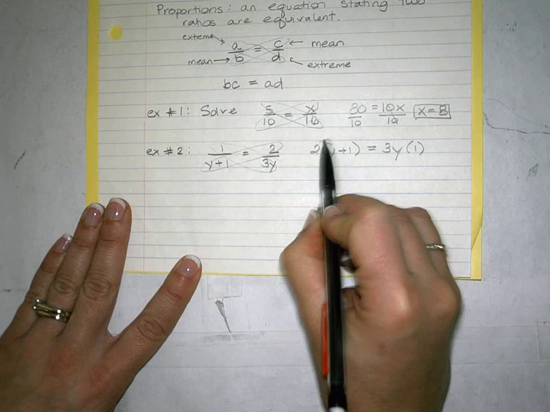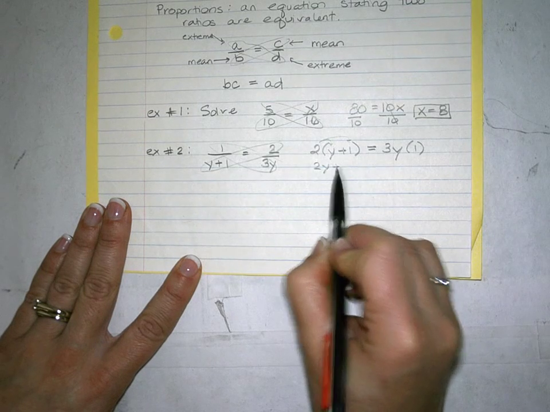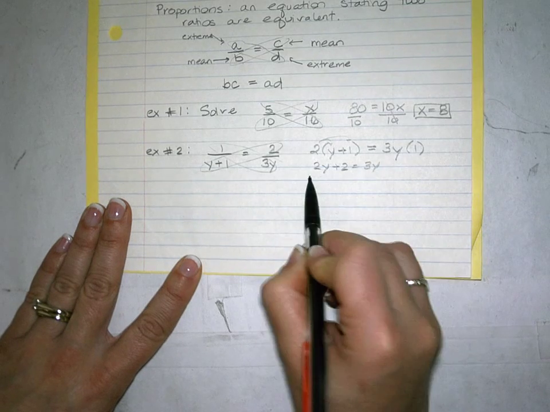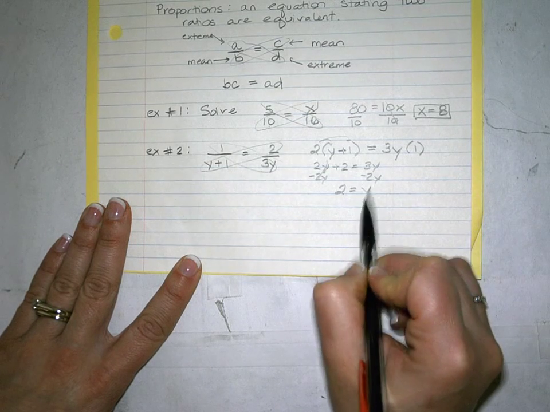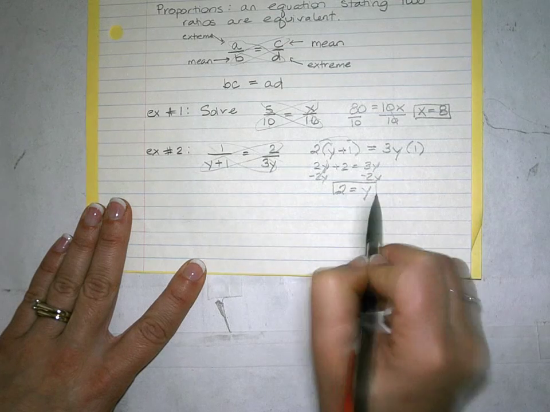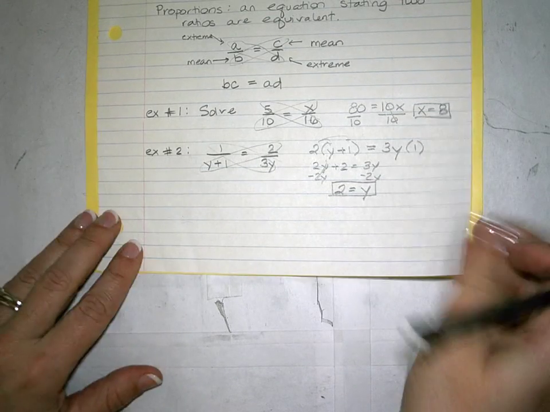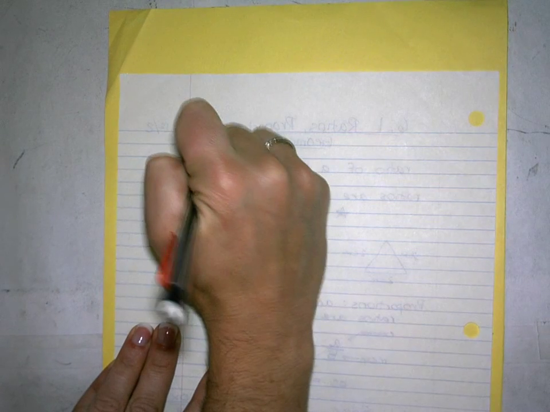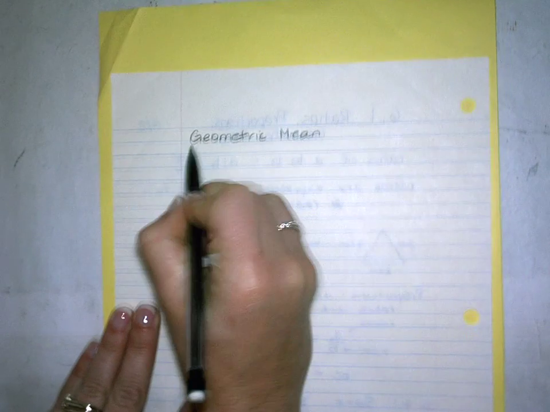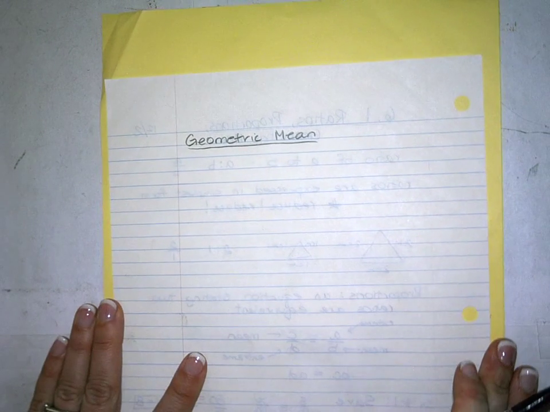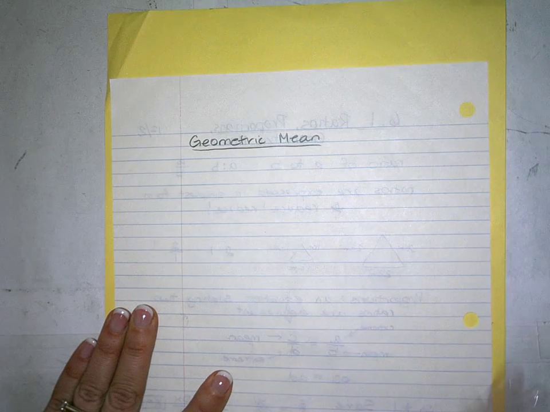I'm going to distribute, so I have 2y plus 2 equals 3y. Solve for y, so I'm going to subtract 2y. I have 2 equals y, so y equals 2. Nice and easy, right? All right, so let me turn this over. Let's talk about something that's actually new. You've done ratios and proportions in algebra. This is called the geometric mean, and this is new to you. And we actually use geometric means to solve side lengths in triangles, which is pretty cool, and we'll do that shortly.